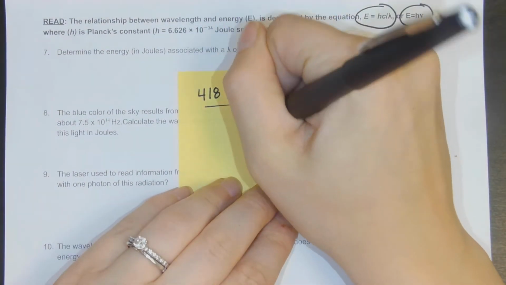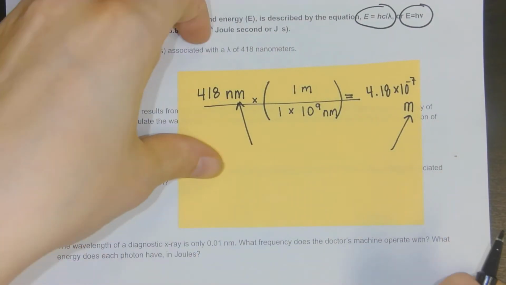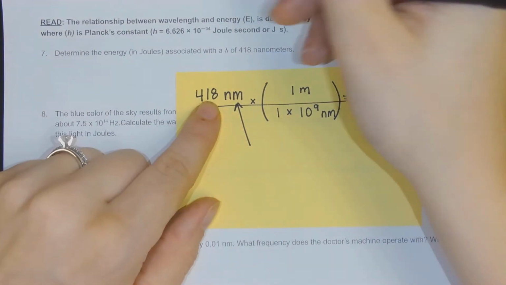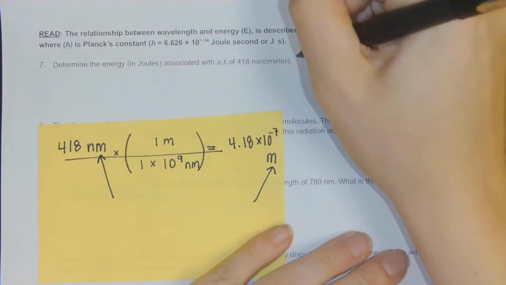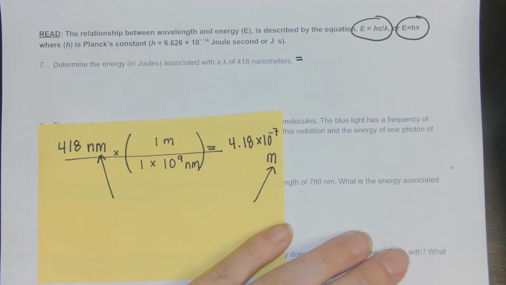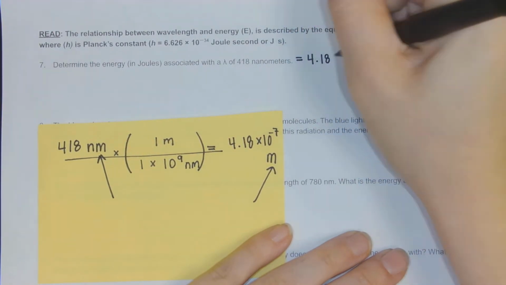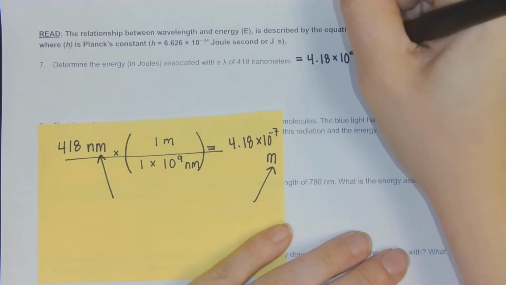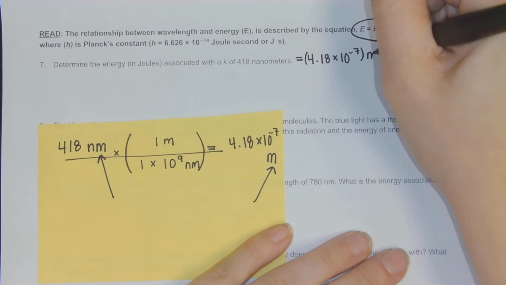This is my wavelength in nanometers. Same, just different units. So right above here, I'm actually just going to write 418 nanometers equals 4.18 times 10 to the negative 7 meters.